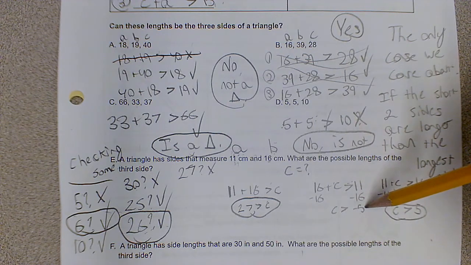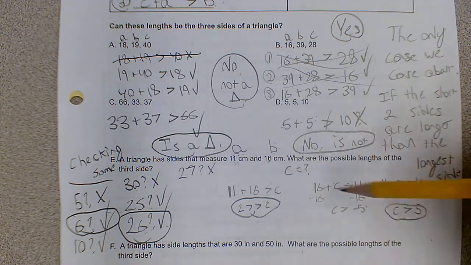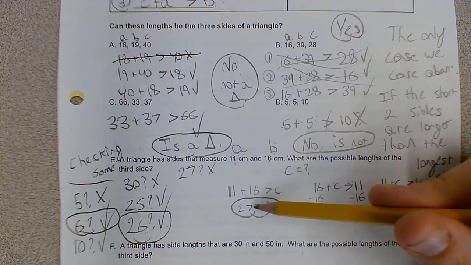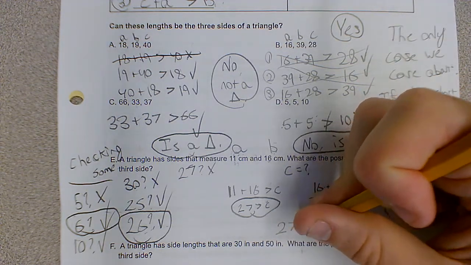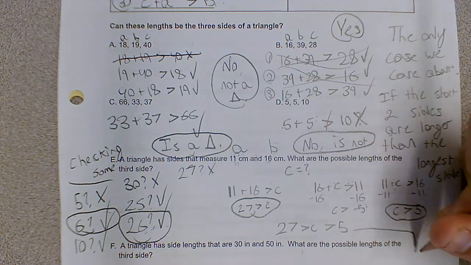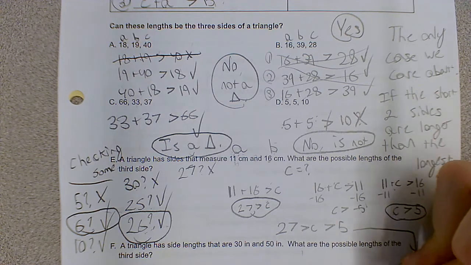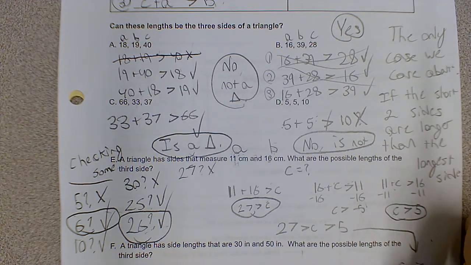This case of negative 5 here doesn't really matter, and the reason why is because our answer is going to be positive. We're not going to have a negative answer ever. There's no such thing as a negative length. So we're going to rewrite what we have here. 27 is greater than C, and C is greater than 5. And what this means is C is between 27 and 5. C is a value between 27 and 5.